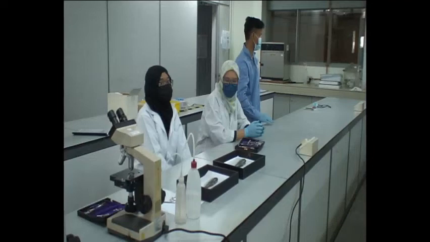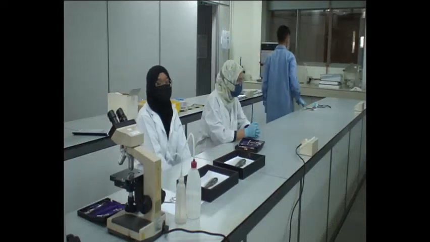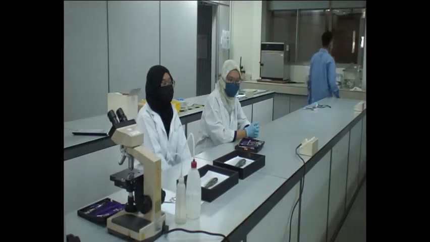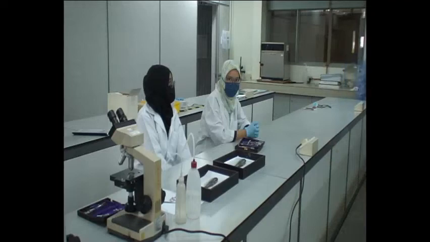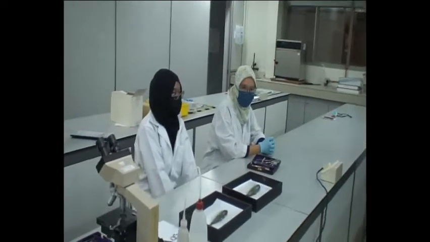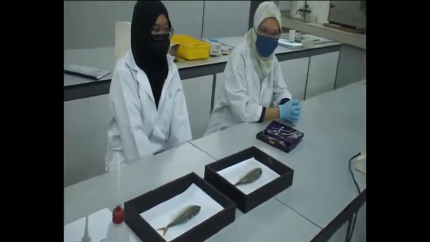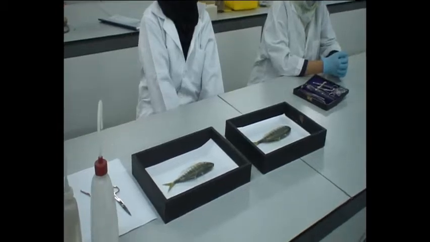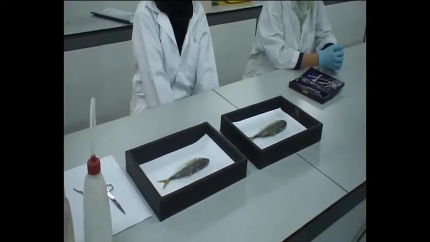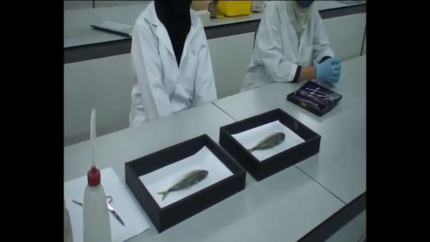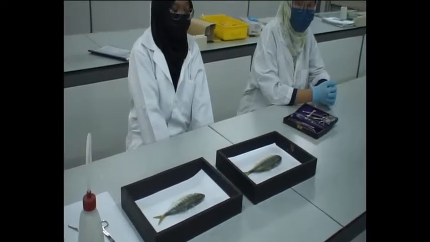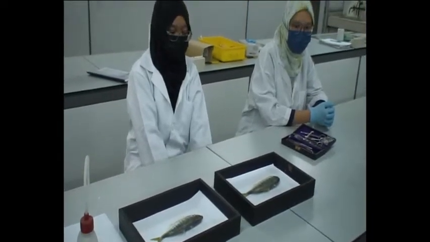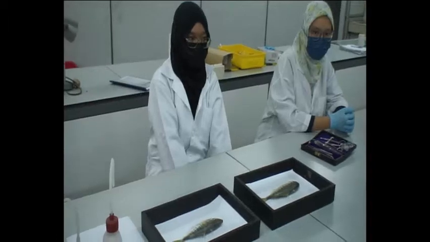First method, observe the morphological structures of the fish. Draw and label the structures such as head, body, tail, fins, which are the dorsal fin, pectoral fin, pelvic and anal. We also need to draw the eyes, mouth, operculum and lateral line. Observe the anterior part of the fish, particularly the coordination between the mouth, gills and operculum.